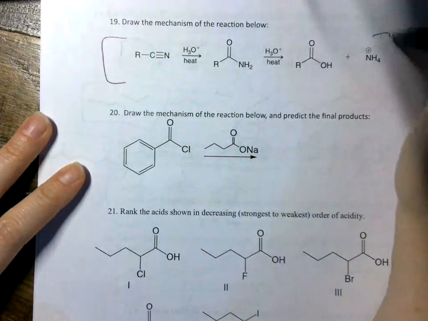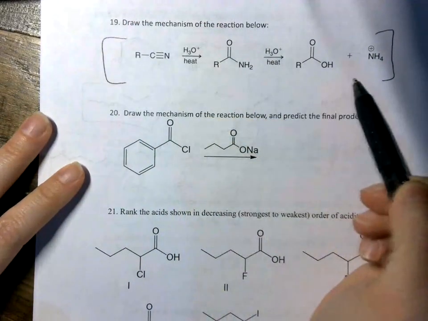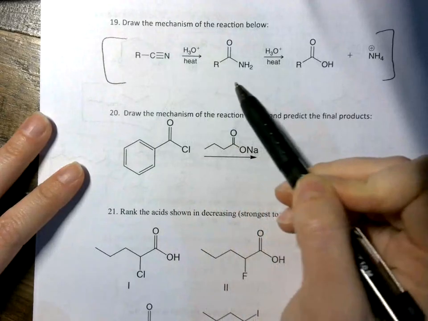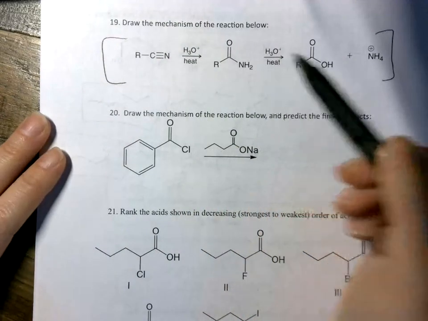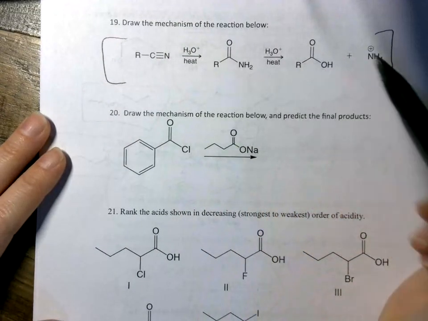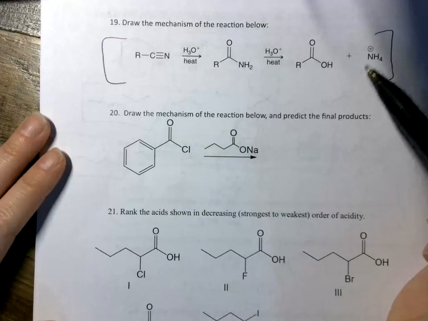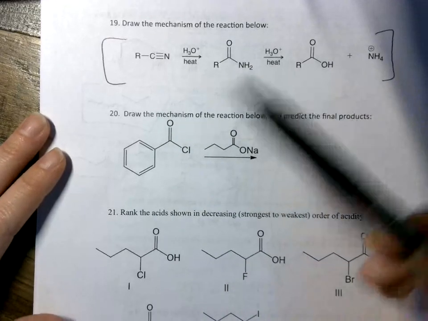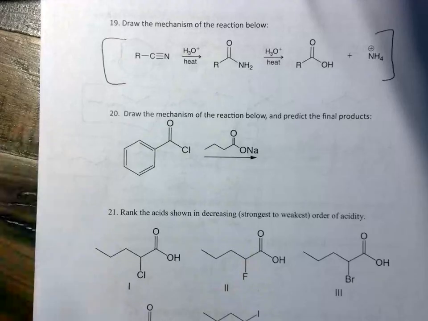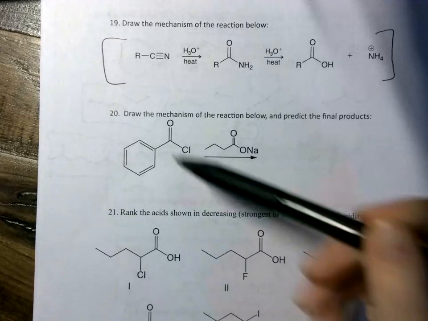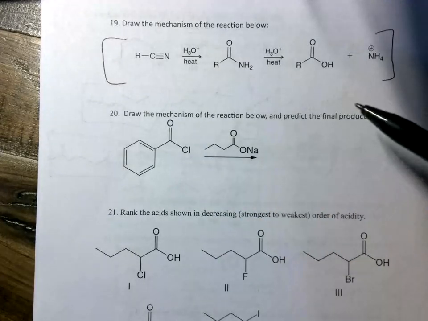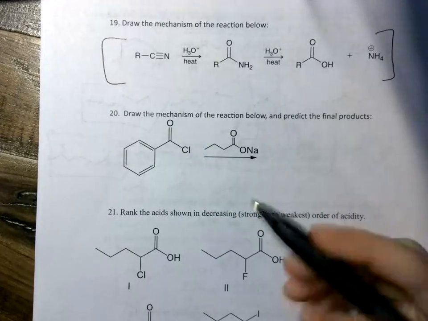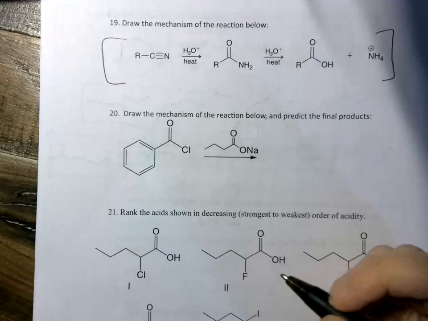But if you look in your slides, the very last thing we went over was nitriles reacting with acid to become amides, and then amides reacting with acids to become carboxylic acids, which we've already gone over. And I probably also went over it in the video of the overall review of carboxylic acid. So I'm going to skip drawing the mechanism out for this one and hope you can just review your notes.